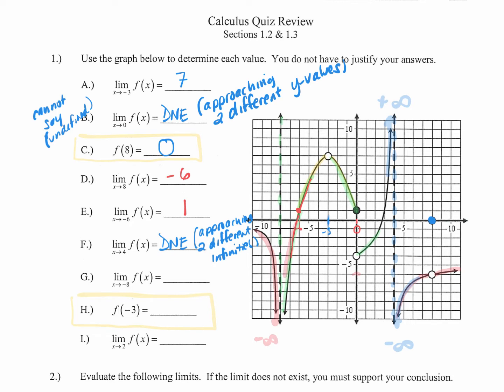And also on the right-hand side, it's coming in close to that asymptote, also approaching negative infinity. So what I told you in class is that technically this should be does not exist. However, I also said because both sides of this graph are approaching negative infinity, I would accept that as an answer.